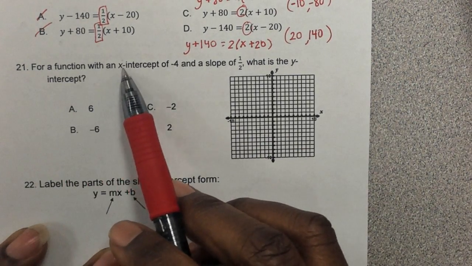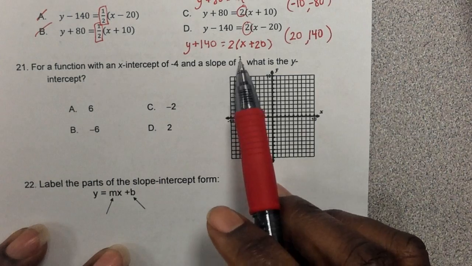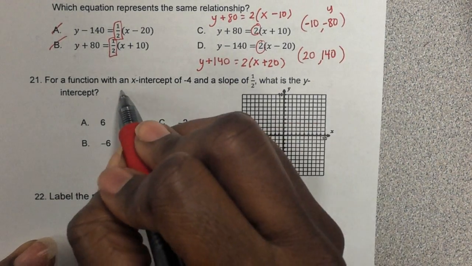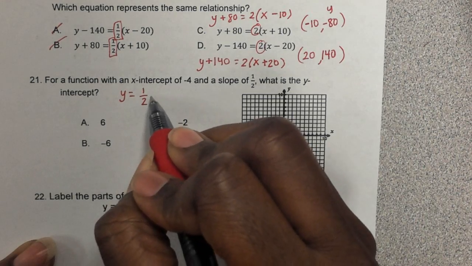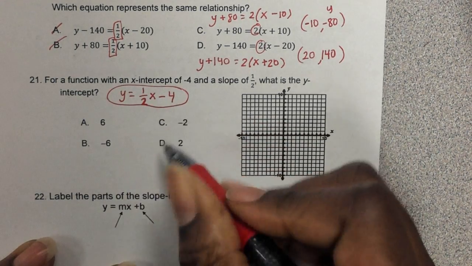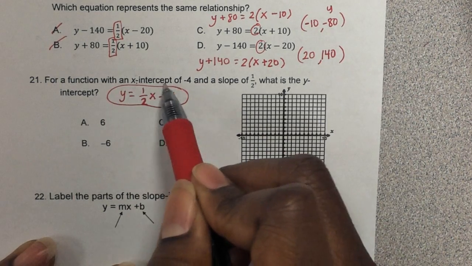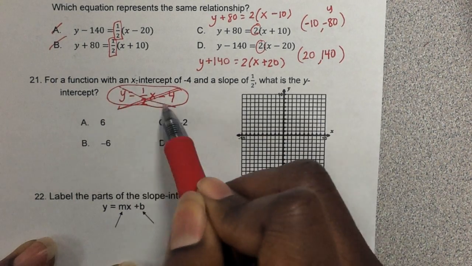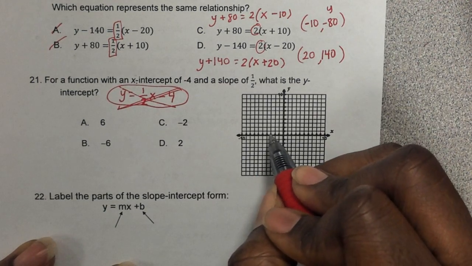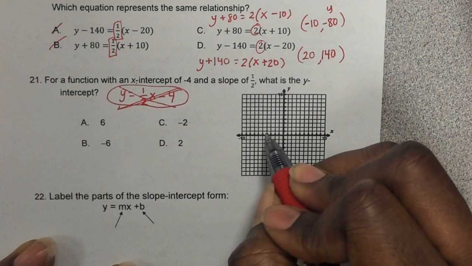For a function with an x-intercept of negative 4 and a slope of a half, what is the y-intercept? Remember, we talked about one of these in class. Some people think, oh, write that equation. No, it said it's an x-intercept of negative 4, so you can't do that. That means you need to plot the x-intercept of negative 4. That's my x-intercept, negative 4.